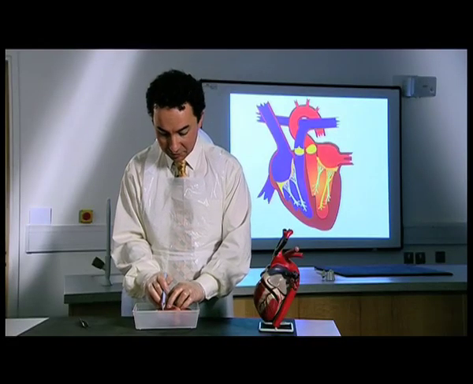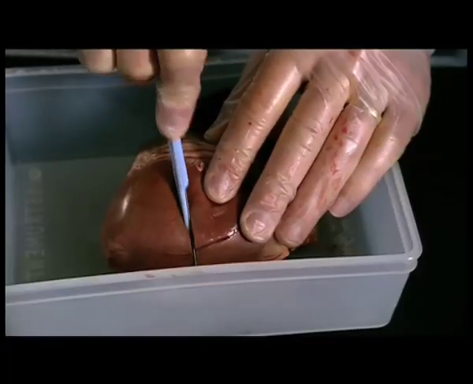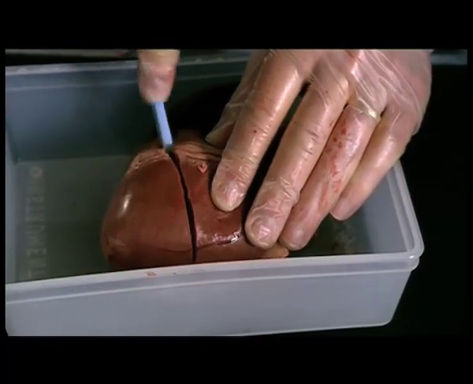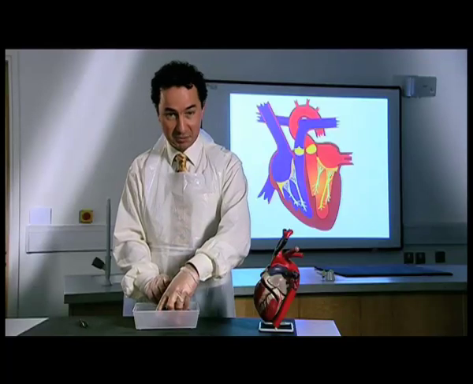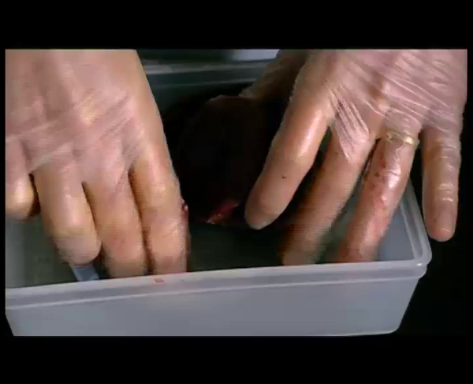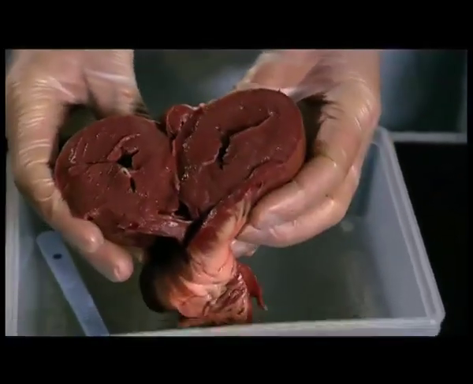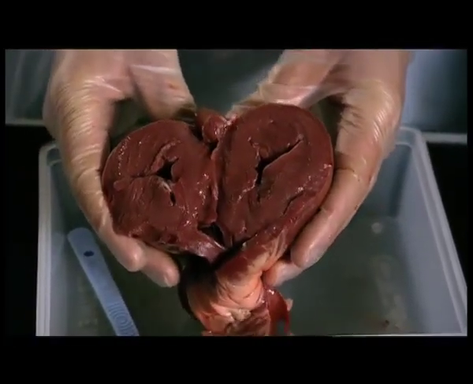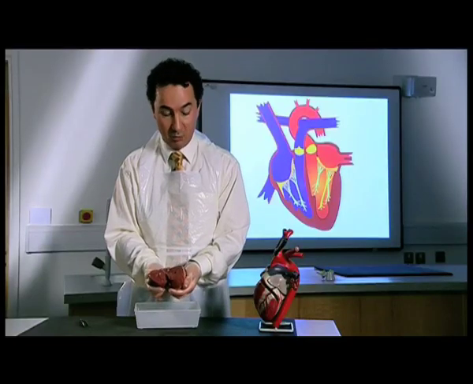As far as the left ventricle is concerned, this is a more muscular structure than the right ventricle because it's responsible for generating about 5 times the power. And therefore we see a more muscular chamber. And that's because it does most of the work.